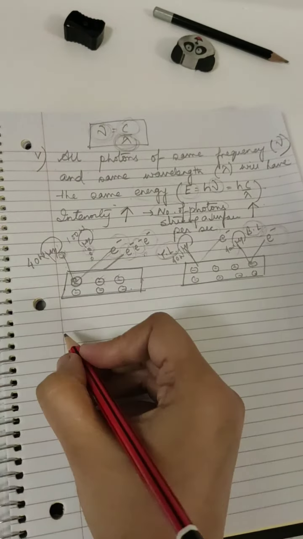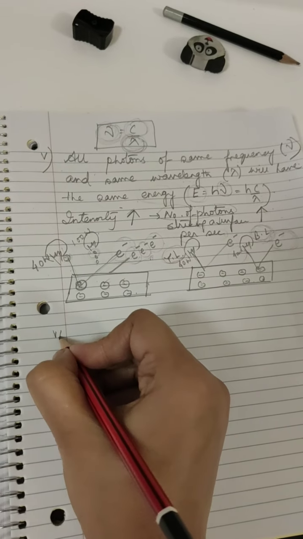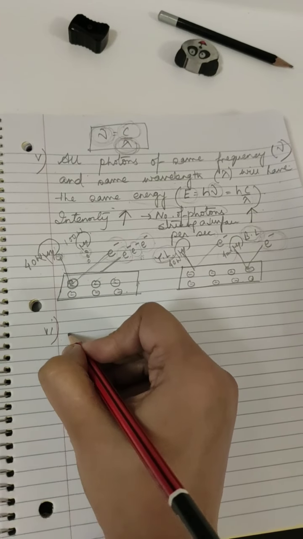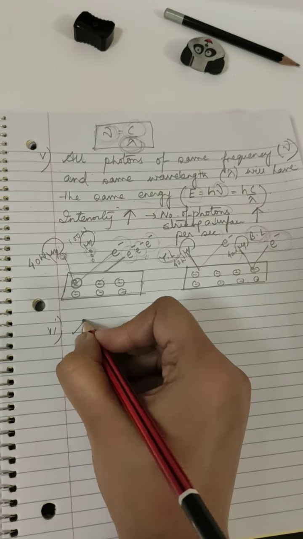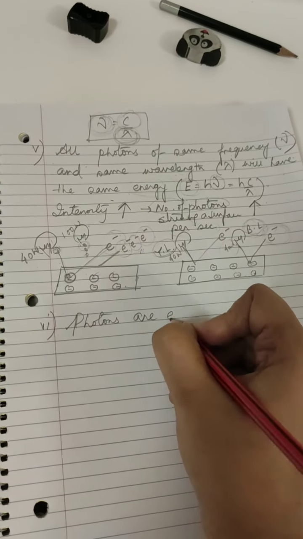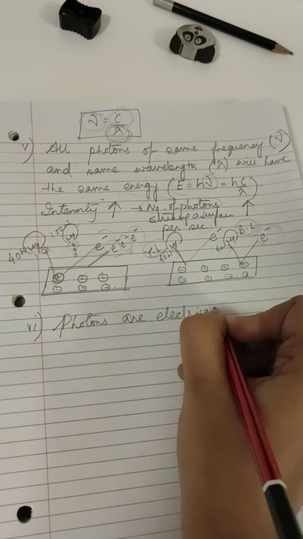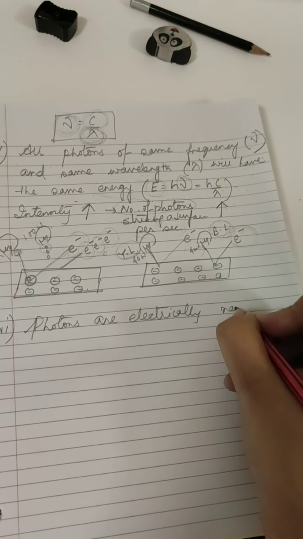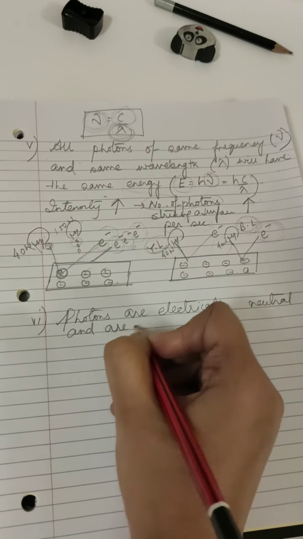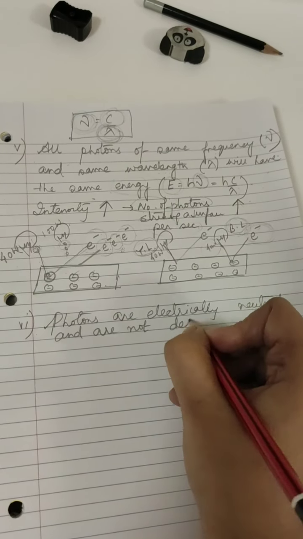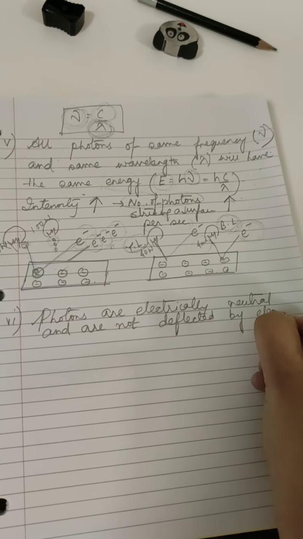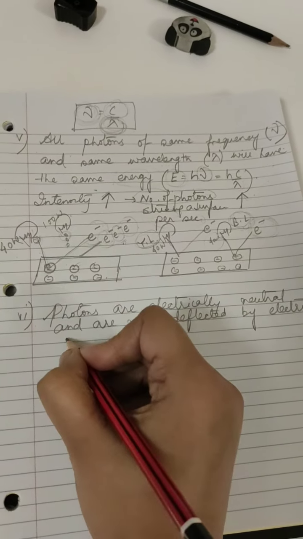Now this is equation number 5, and then number 6 is: all photons are electrically neutral, and are not deflected by electric or magnetic field.